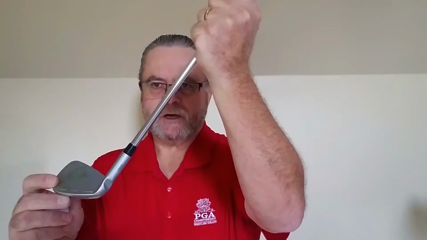What path means is if you were to draw a line perpendicular or straight at your target, if the club, as you were swinging it, were to start off to the right of your target, the ball will tend to start to the right. Conversely, if your club path starts left of your target, the ball will start to the left.